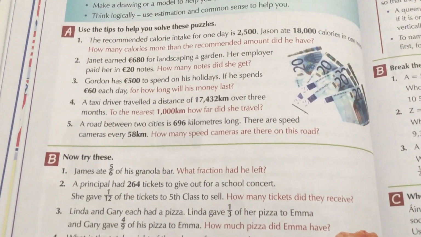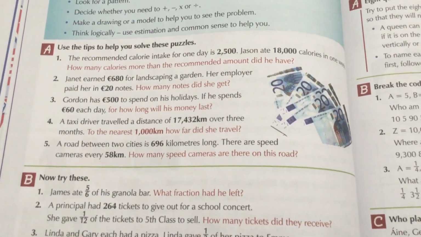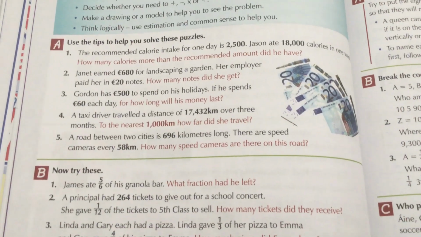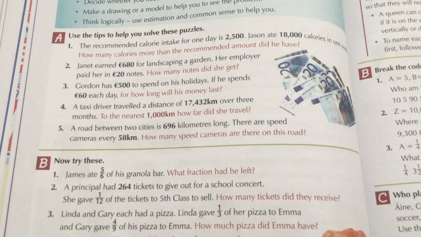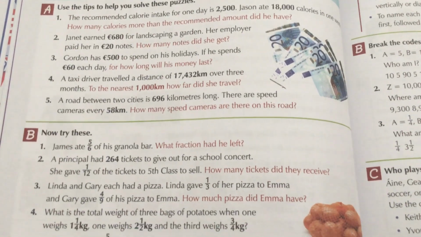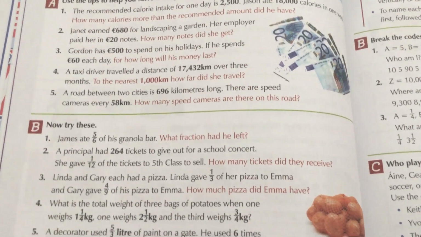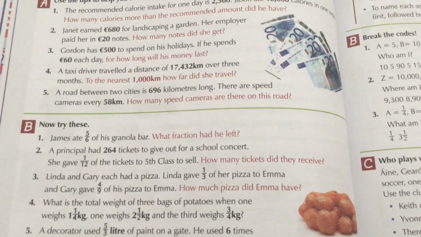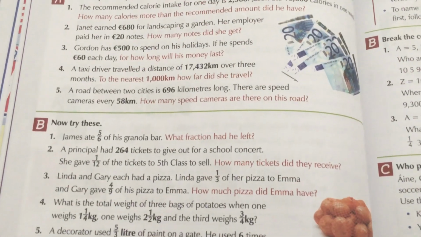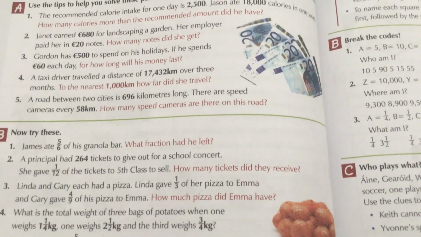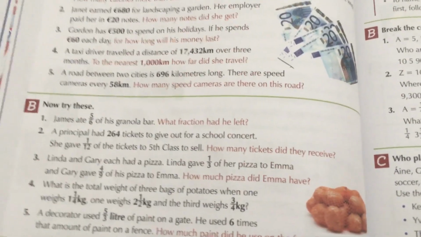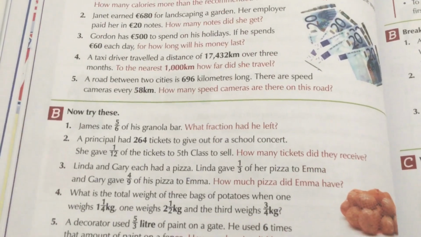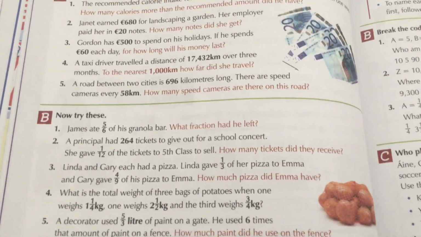A road between two cities is 696 kilometres. There are speed cameras every 58 kilometres. How many speed cameras will be installed on this part of the journey? Now remember, guys, you're starting at 0 and you only start counting the speed camera after the first 58 kilometres, then the second one after the second 58 kilometres, and remember you only have to go up as far as 696 or the nearest to it.